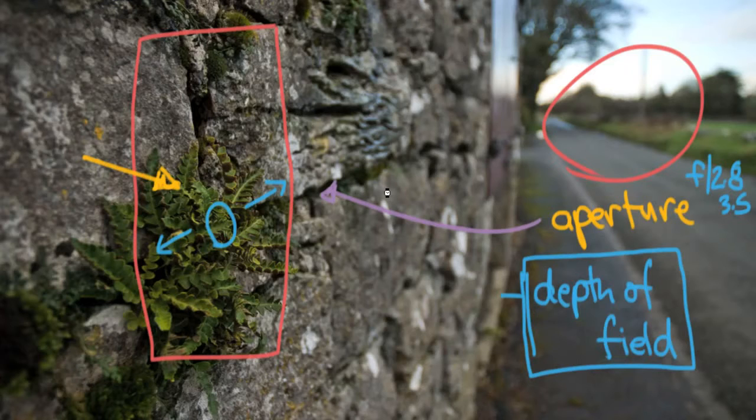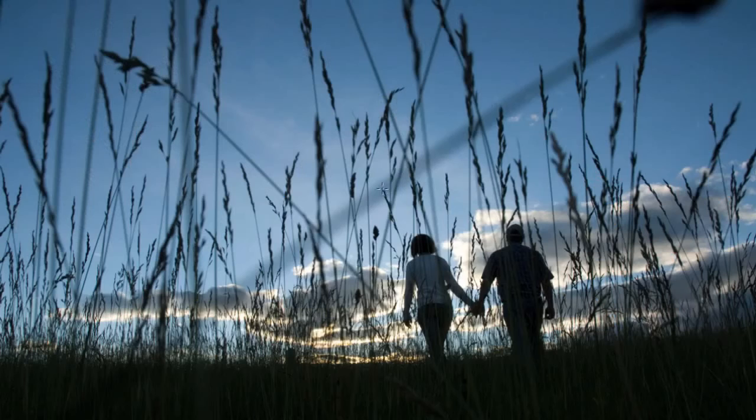Now I can go and take another look at another photograph that I was going to use as an example for this lesson. And this is my sister and her husband. It was an engagement photo I took. You can see here that the depth of field is much deeper. So here you can see that the clouds are in focus. And then grass that's all the way really close up to the camera is in focus.